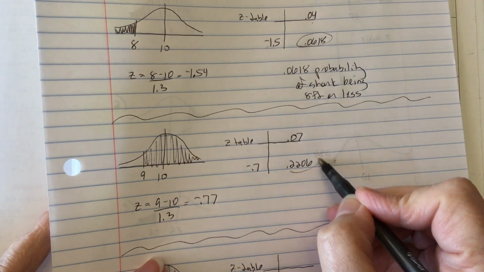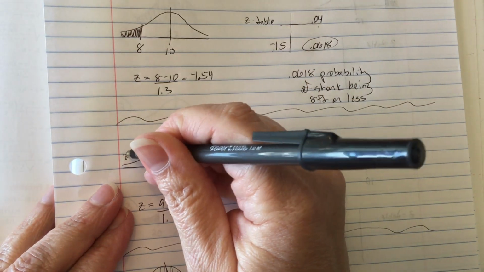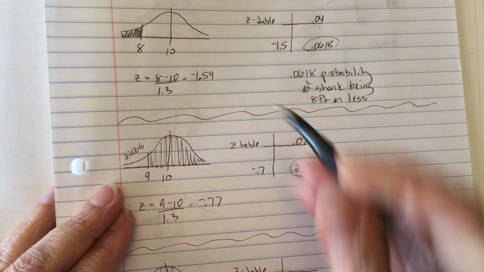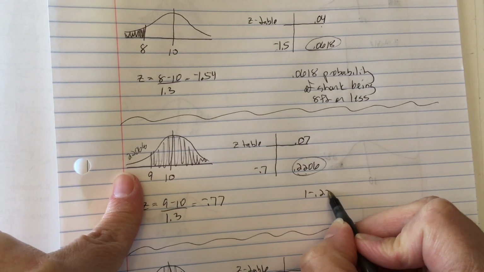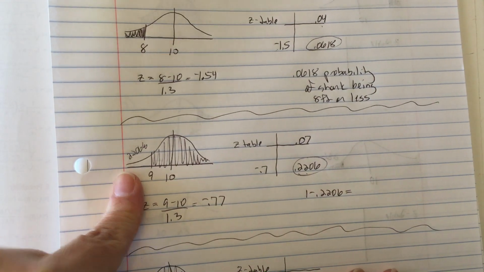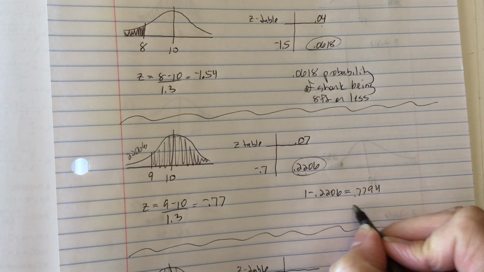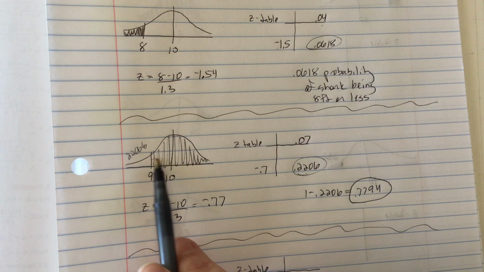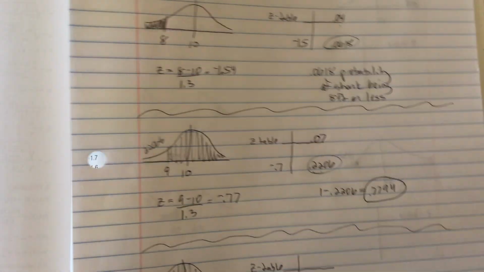So remember, the area that you're getting in the table is the area to the left. So this is my 22.06%, this area to the left. All I have to do is subtract that from 1, and if I subtract that from 1, I get 0.7794. So that's my answer, 77.94%.